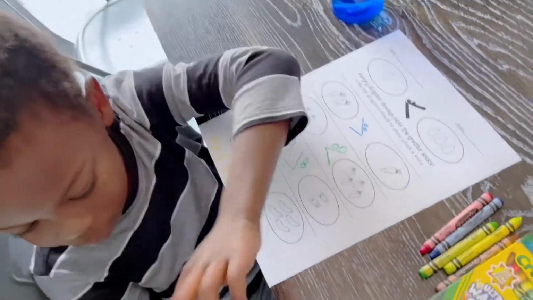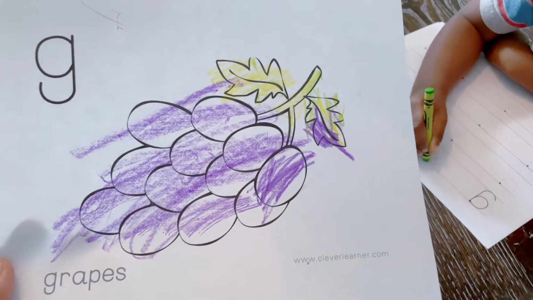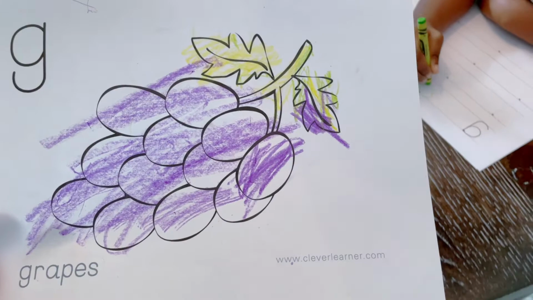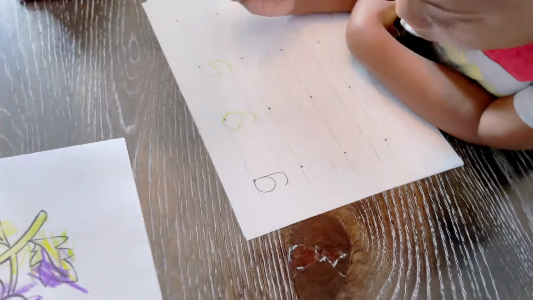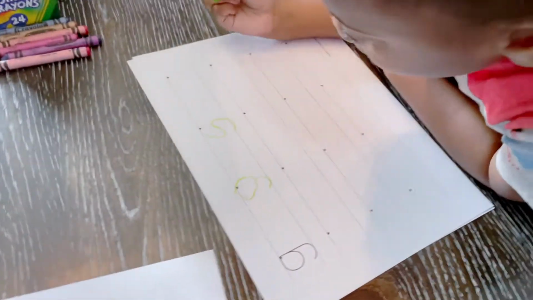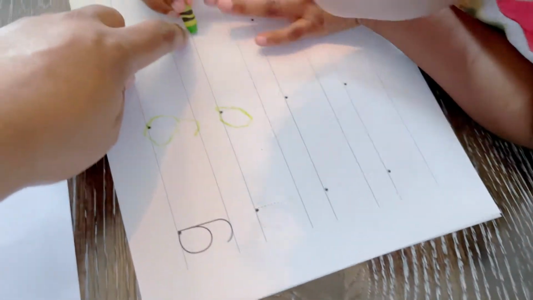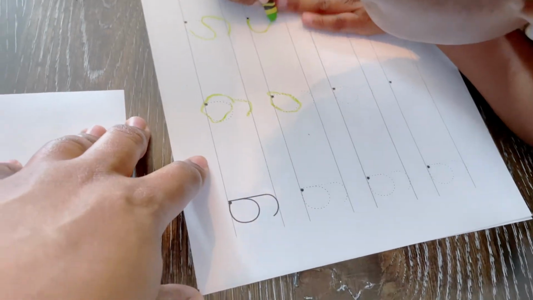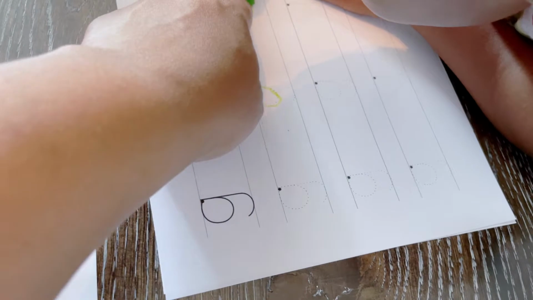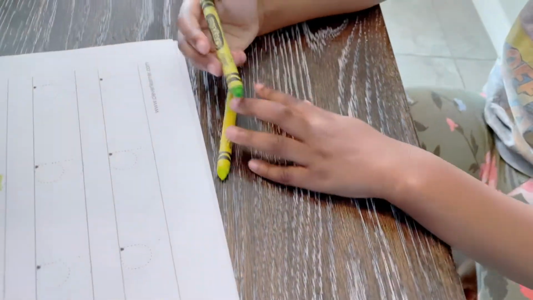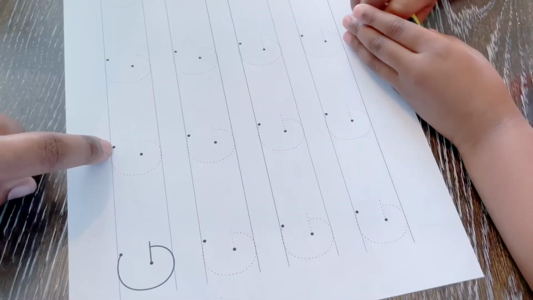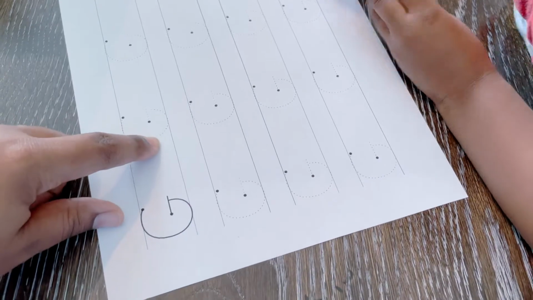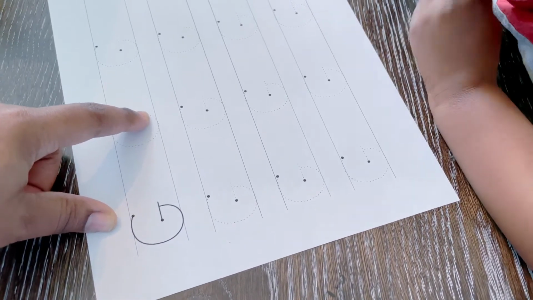That was very nice. This is Elle's beautiful picture of her grapes. Now she's working on her lowercase g's. Very good. Start at the dot. Go around. Good. Now you draw the line. Very good. Nice. Okay, so now let's do 2 uppercase ones. You go around, down, up, and you go across.